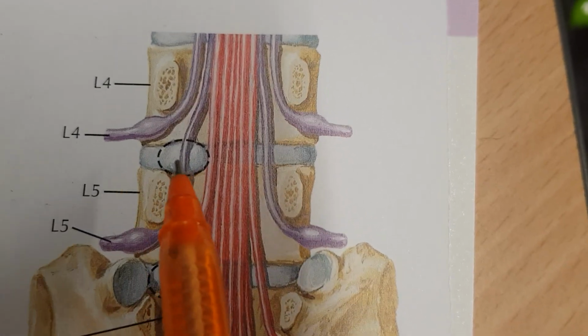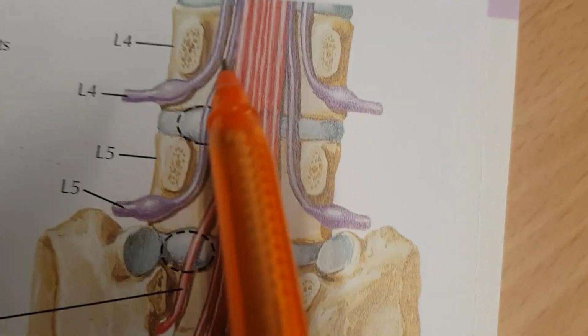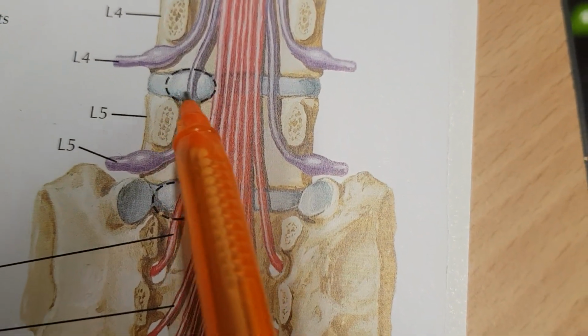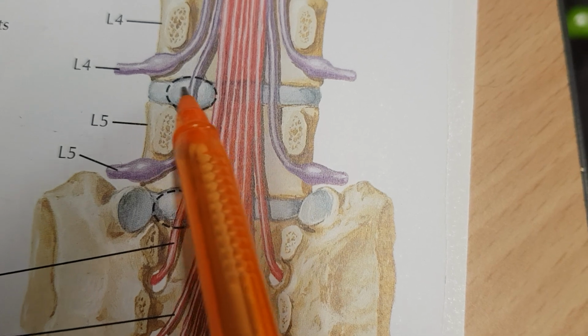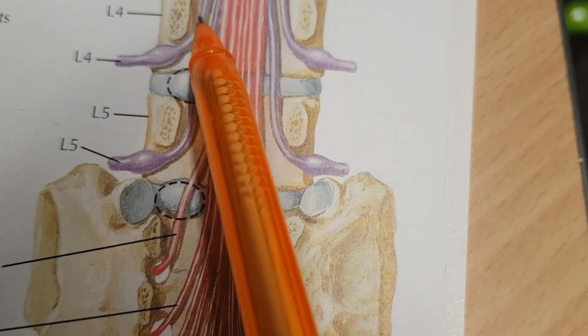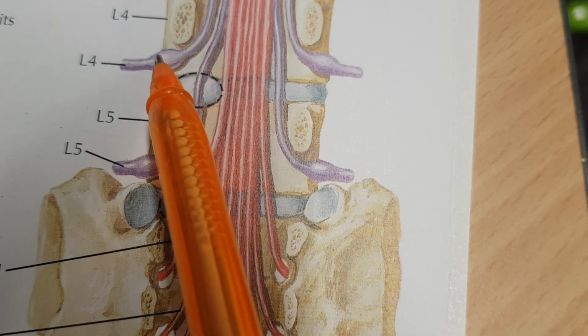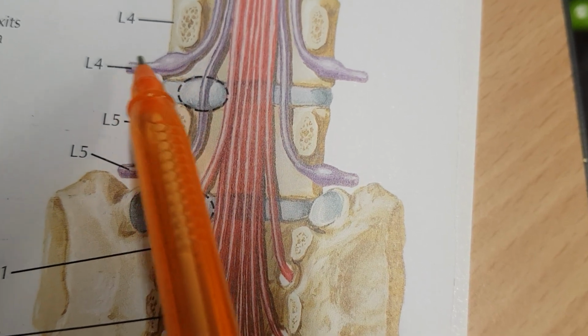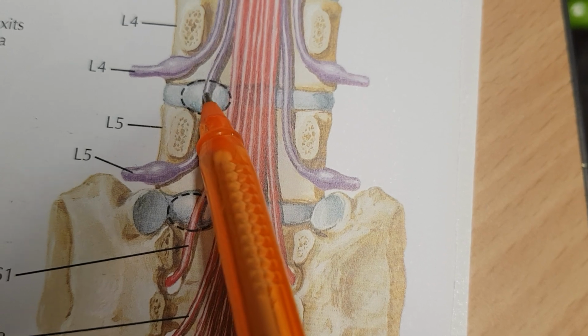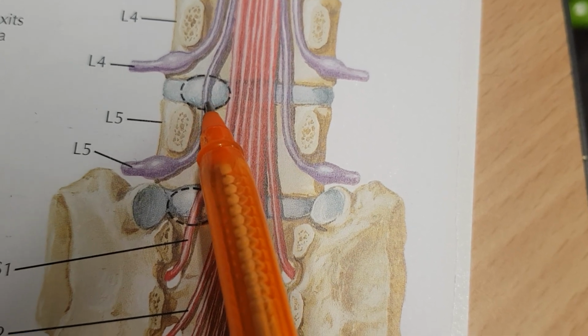because look at this picture. This is L4, this is L4 disc. Look at it. This is L4, but the L4 nerve is situated above L4. So disc herniation of L4 will normally affect L5.